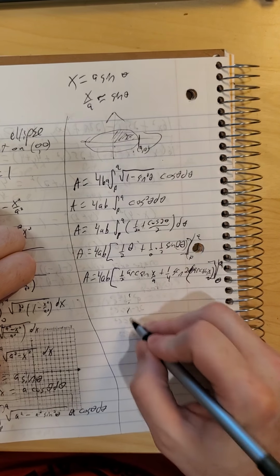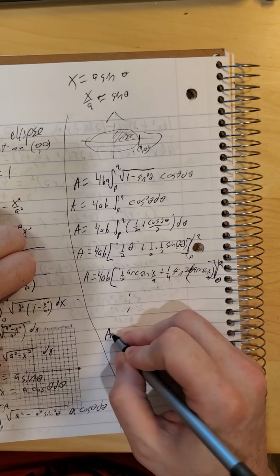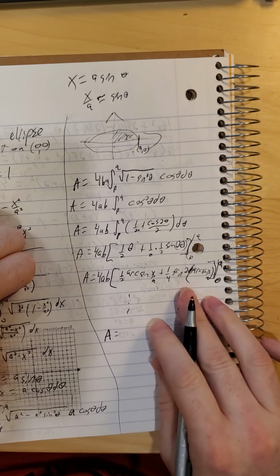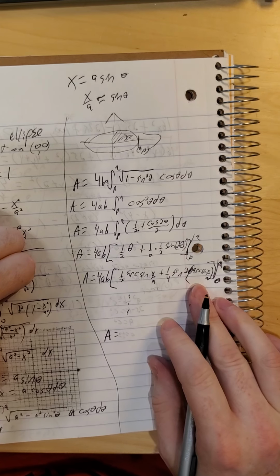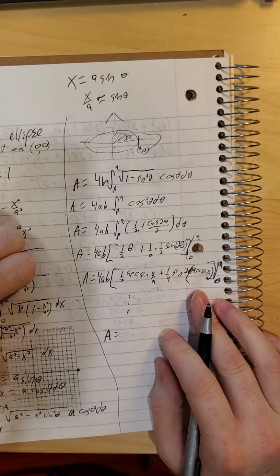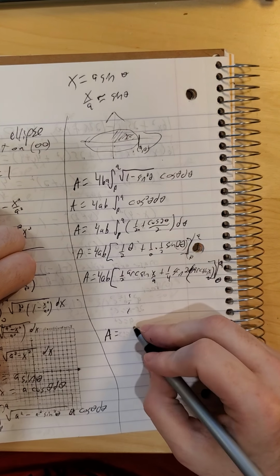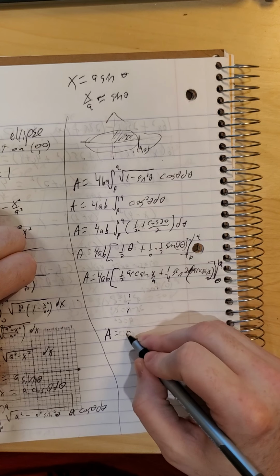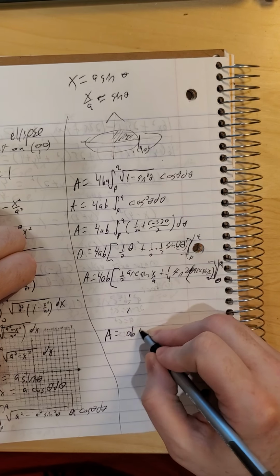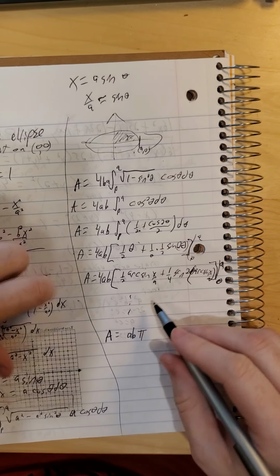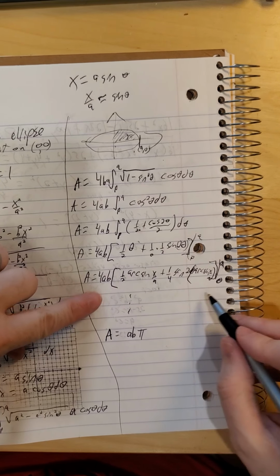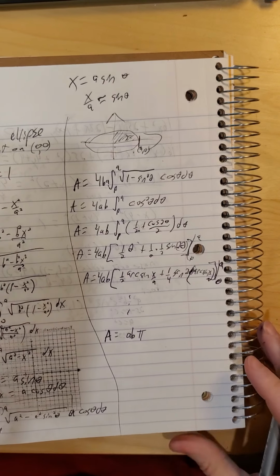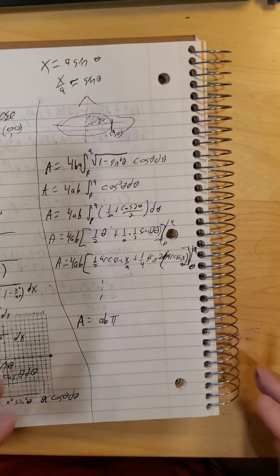Okay, so a little bit of plugging and chugging. I'll let you fill in some of the detail work from there. We have the sine of an arc sine and so on. So we end up with area is equal to a times b times pi. So again, I encourage you to see for yourself what happens in the middle.